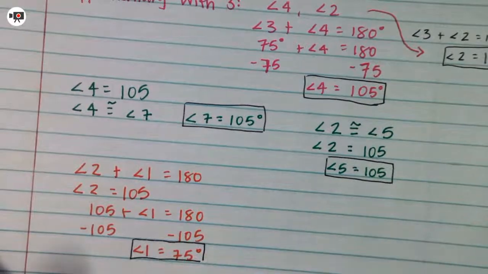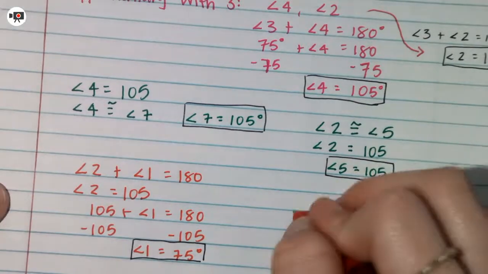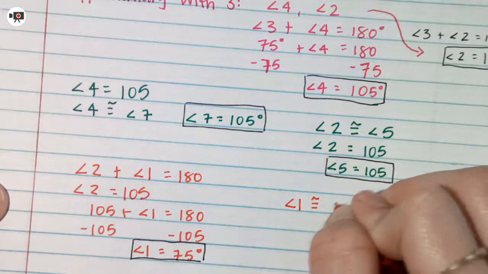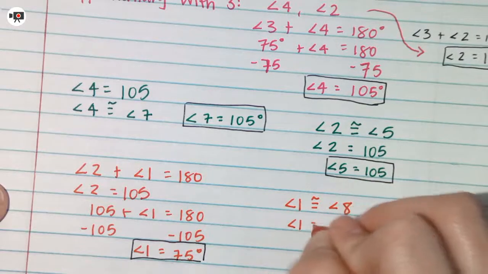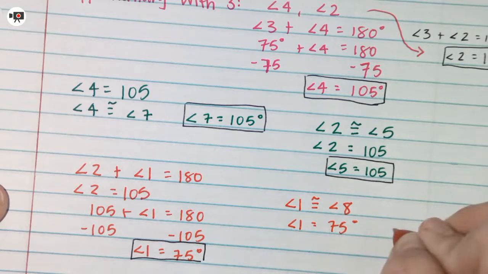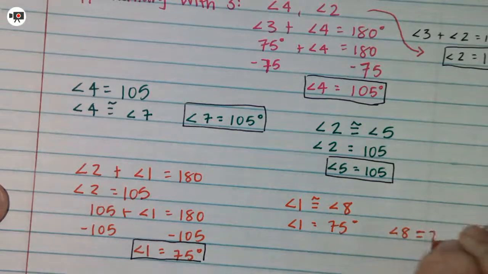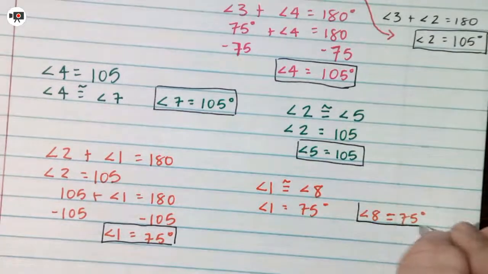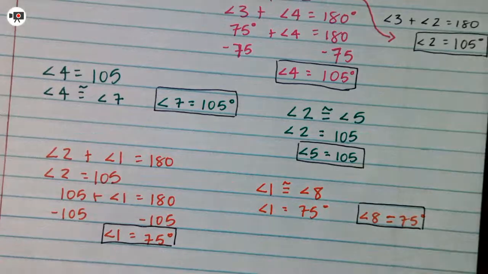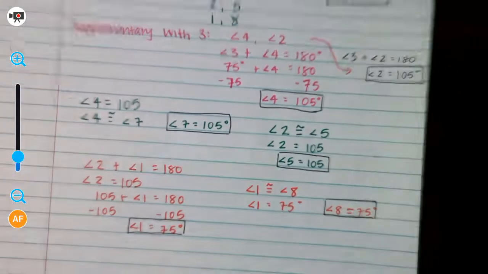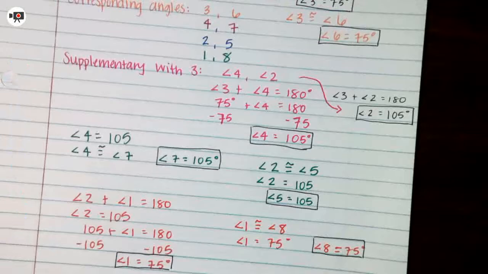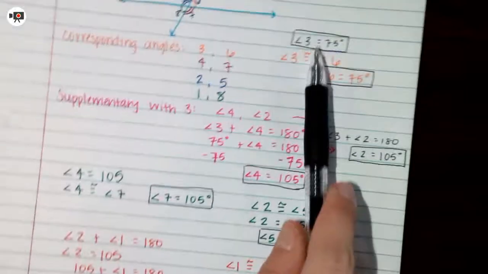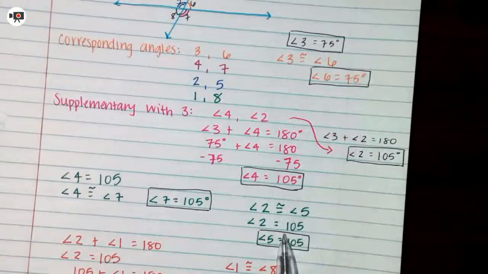And because angle 1 corresponds to angle 8, angle 1 is now congruent to angle 8. Angle 1 we said was 75 degrees, so angle 8 also is 75 degrees. Now I know all of my angles. Let's look. I know all my angles. I have angle 1, angle 2, 3, 4, 5, 6, 7, and 8.